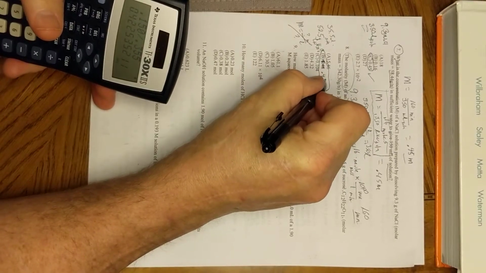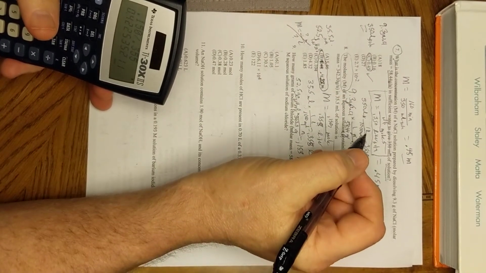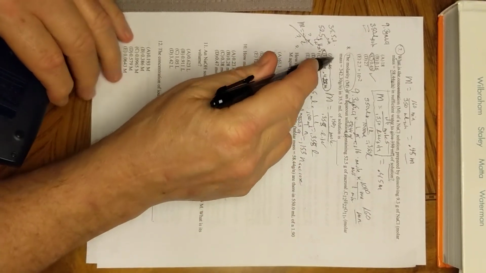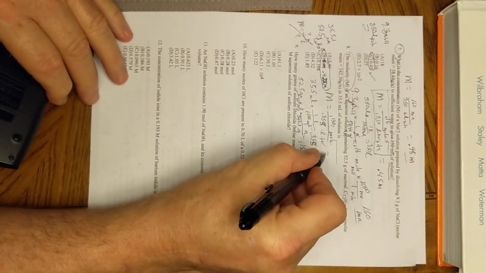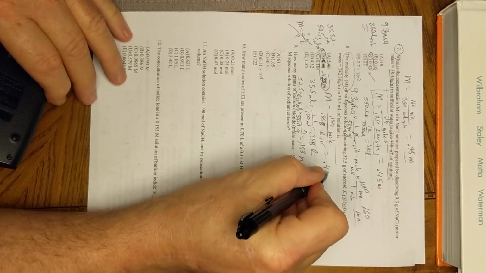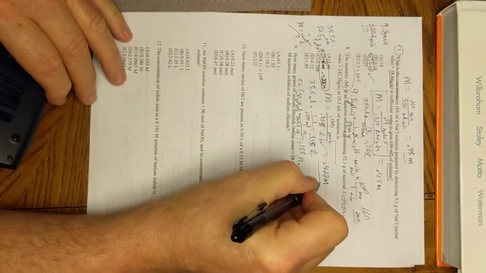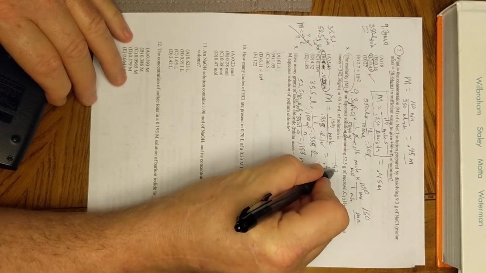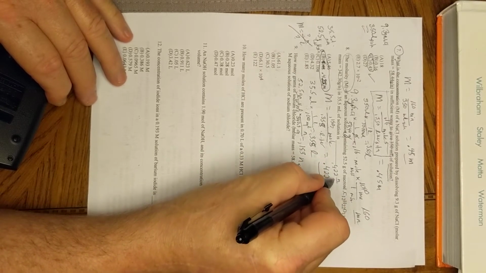All right. There was a problem with one of the answers, but the answer you should have got is 0.422 molar, big M, which is the same as saying 0.422 moles per liter.